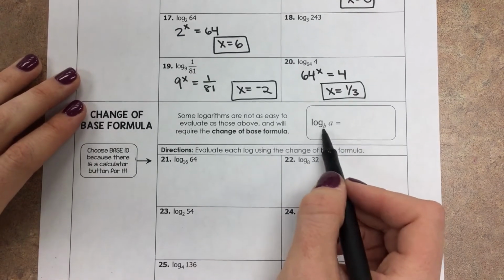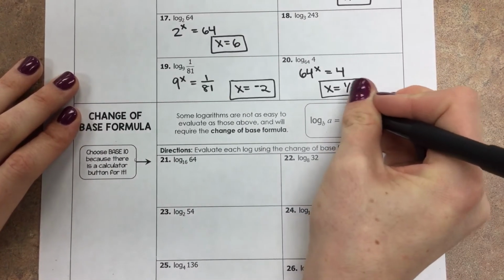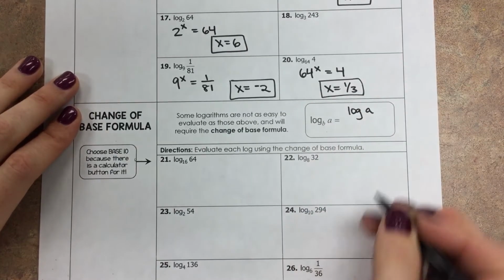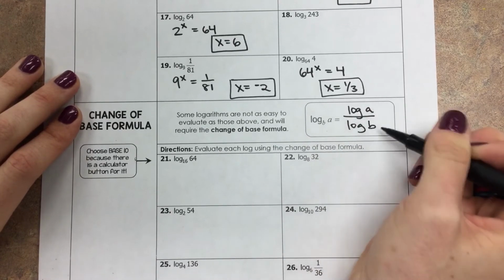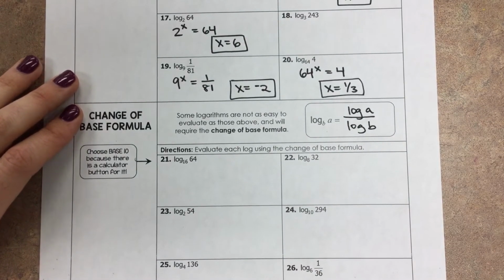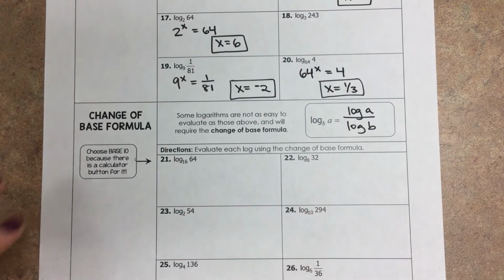Anytime you need this, log base b of a, what you do is you take the common log of a and you divide it by the common log of b. Now the positioning of a and b is very important because with division the order matters. So let's do these odd ones here.